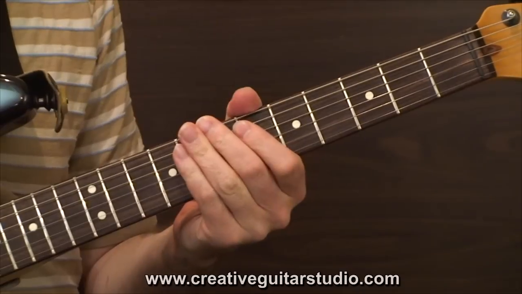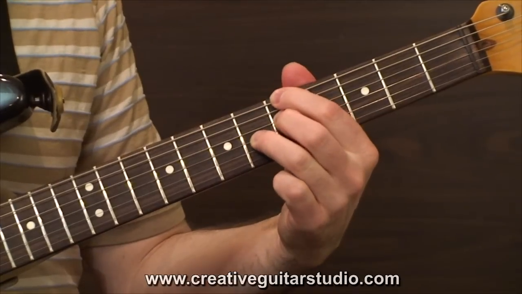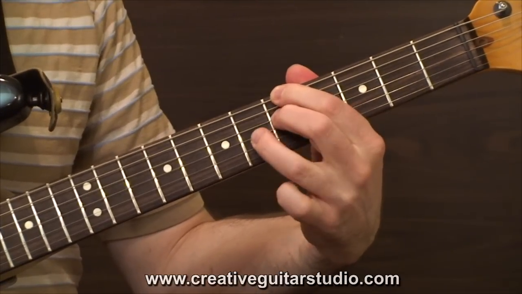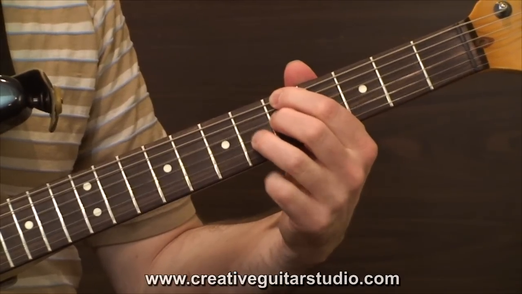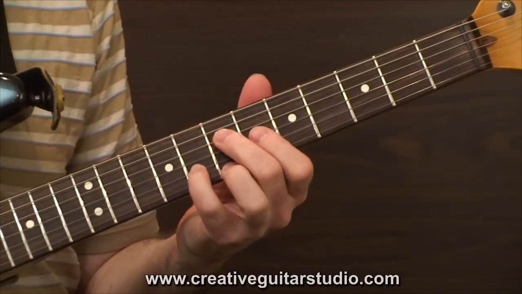And how we're going to integrate that is we're going to add it alongside of an A7 built from the low 6th string root. I'm just going to do a small piece of the A7 there, just getting the root and the flat 7 and the major 3rd. Then I'm going to arpeggiate that A9 off the 4th string.